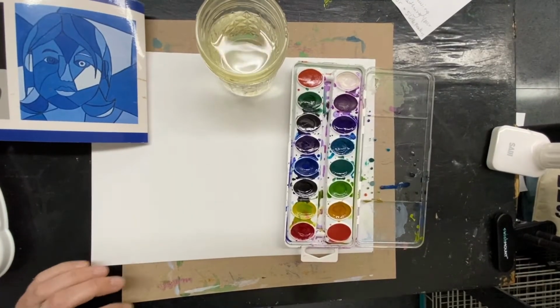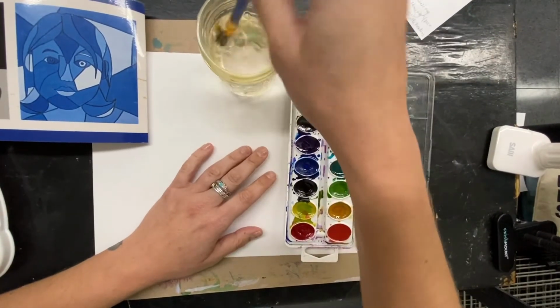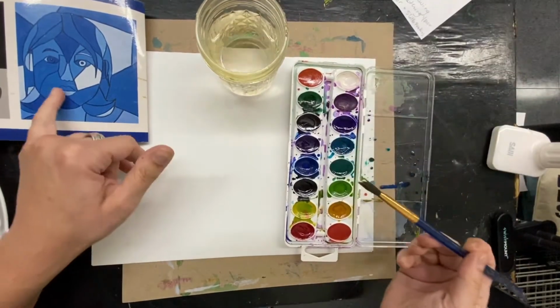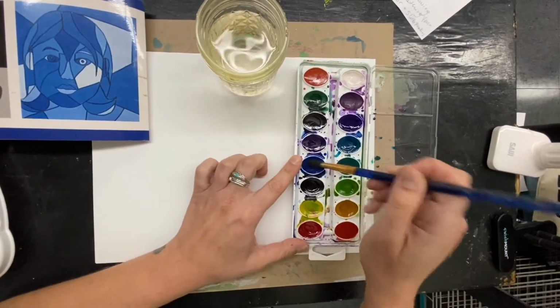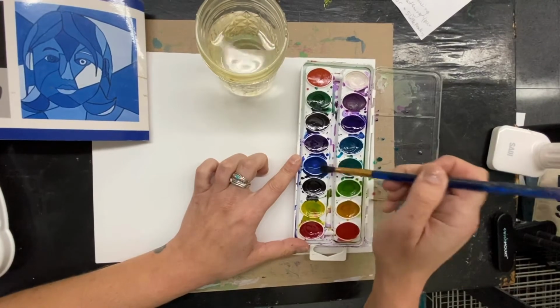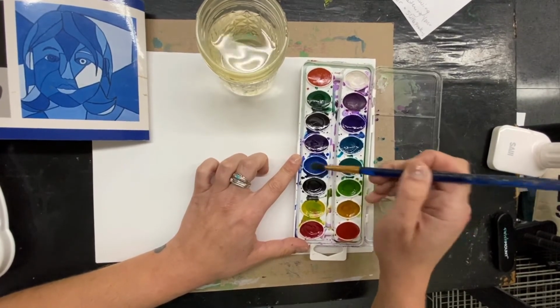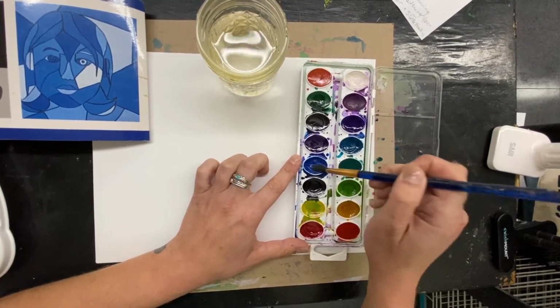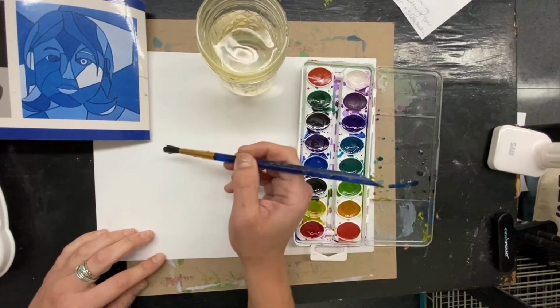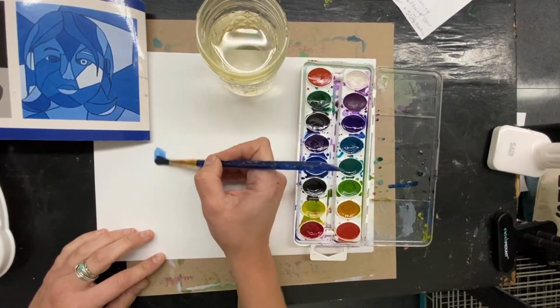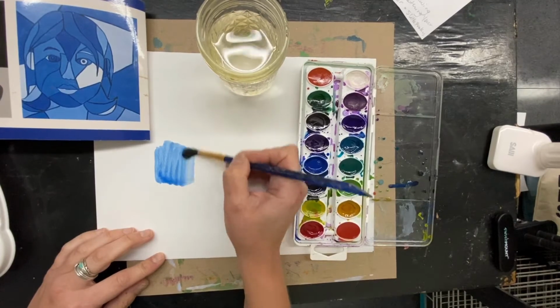Okay guys, so as I said, value is when a color goes from light to dark or dark to light. I have this example with blue here, so I'm just going to use blue. With watercolor to create value, all you need to do is add more water. So I'm going to do a gradient change with blue. So I've got my darkest blue.